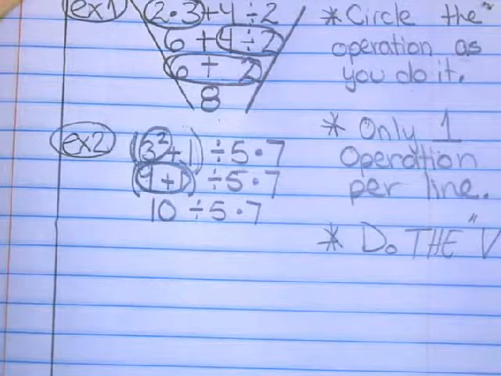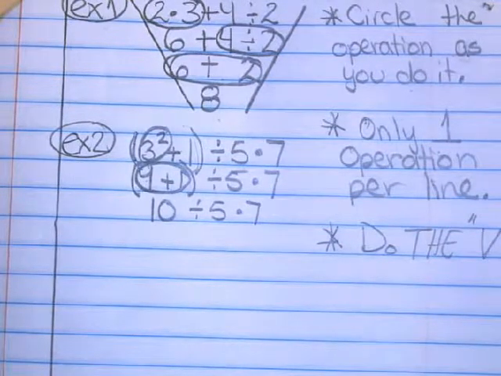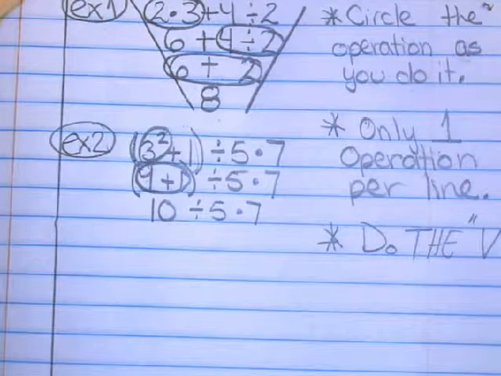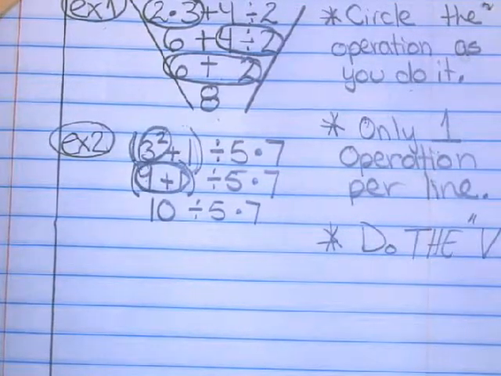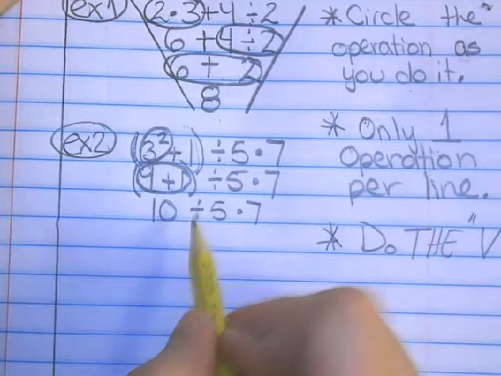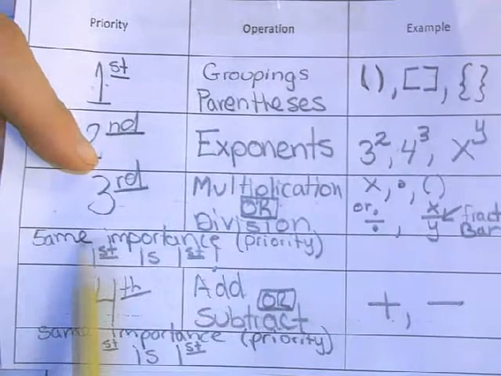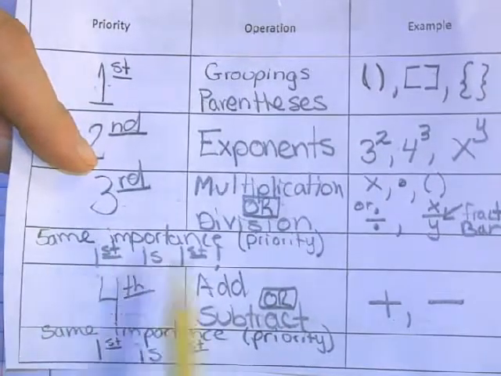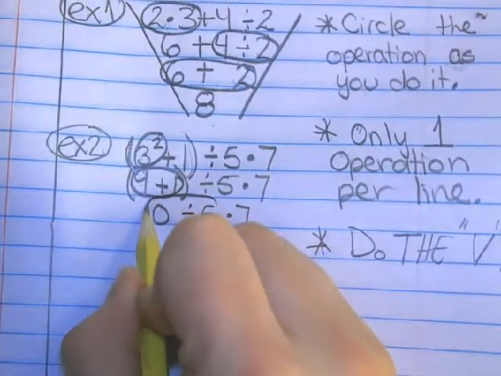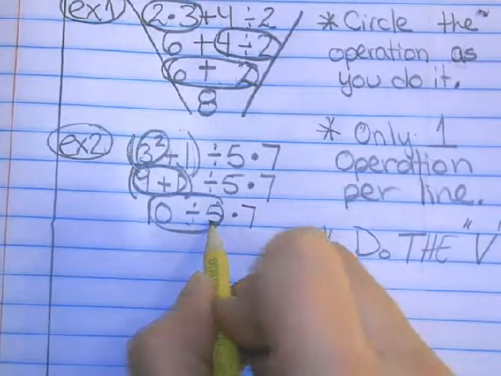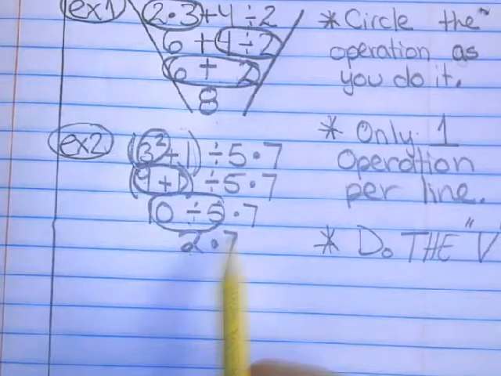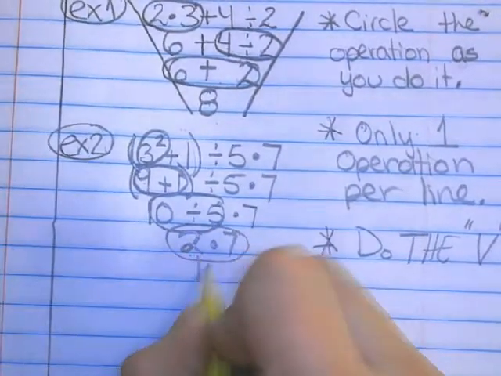Two operations left, division and multiplication. Division and multiplication. Which one am I going to do first? Which one, Max? No, division. Division. Because remember, they're the same priority level. You do first is first. Division is first in the problem. I do division first. 10 divided by 5 is 2. Bring down the times 7. I only have one operation left. 2 times 7 is 14.